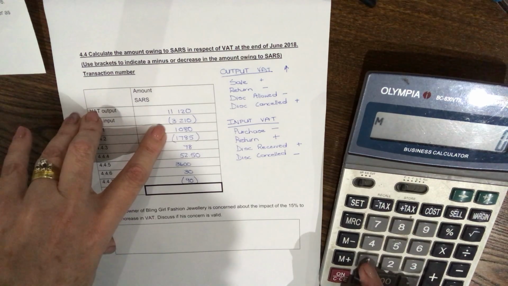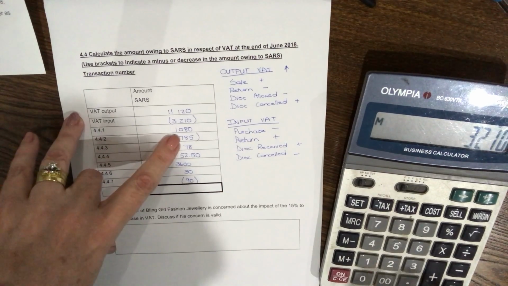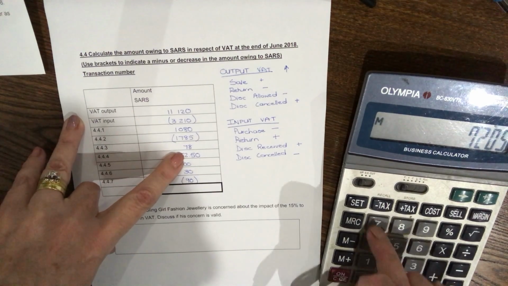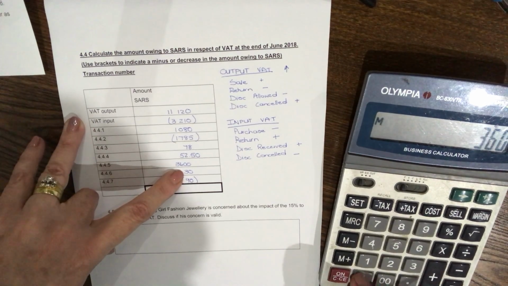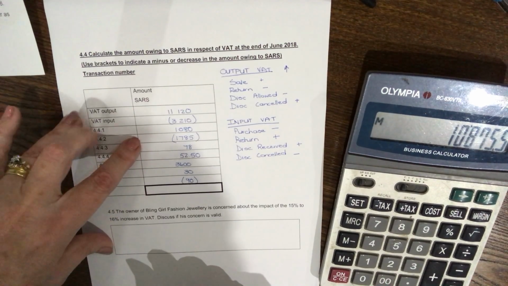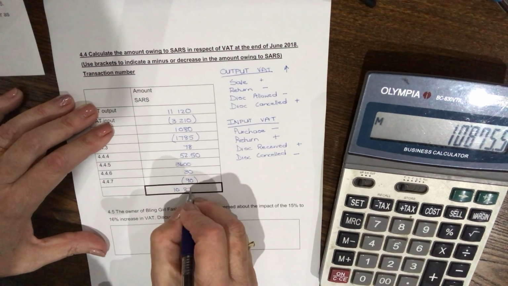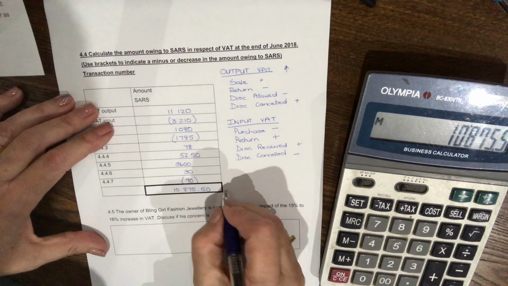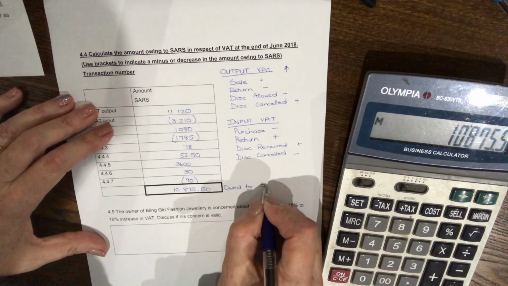What do we owe, or does SARS owe to us? 11,120 minus 3210 plus 1080 minus 1785 plus 78 plus 5250 plus 3600 plus 30 minus 90 is 10875 and 50 cents. This is a positive amount, and that means that it is owed to SARS.